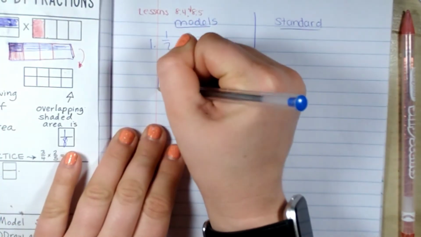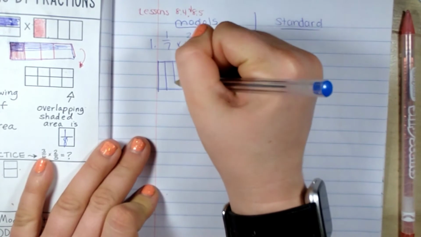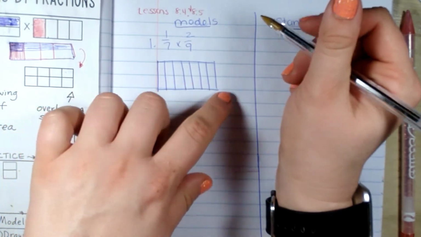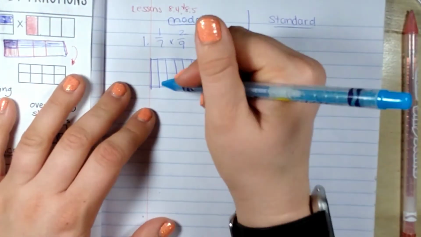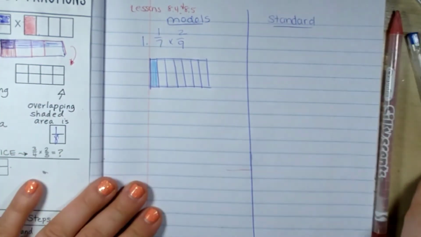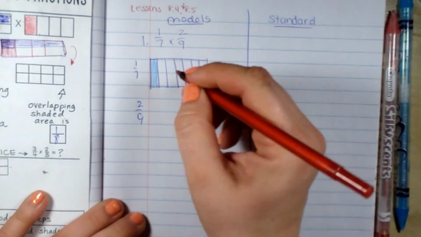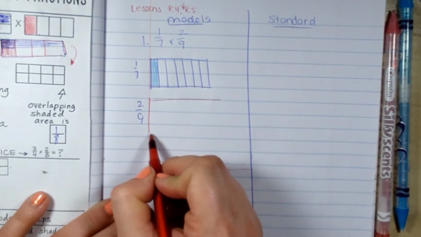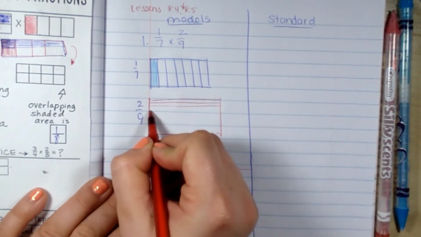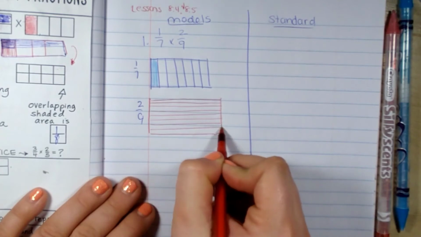So my first one's going to be out of 7, and I'm going to go up and down. 1, 2, 3, 4, 5, 6. 1, 2, 3, 4, 5, 6, 7. Okay. So this one I'm going to color 1. Okay, 1/7. The next one I'm going to do this way. And I'm going to do it in red. And I'm going to have to do, so they're going to be really small. 1, 2, 3, 4, 6, 7, 8.